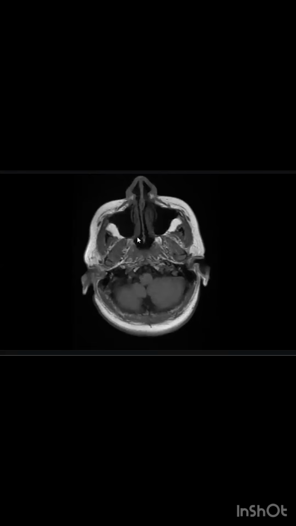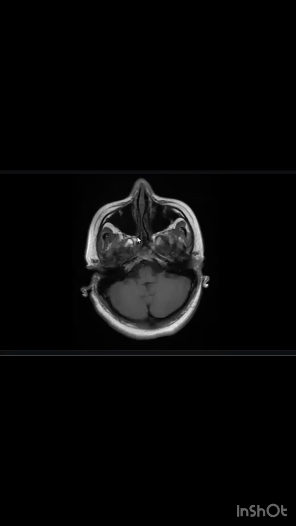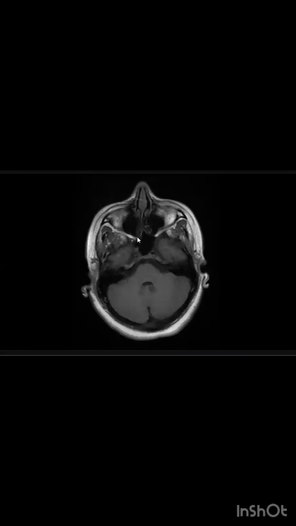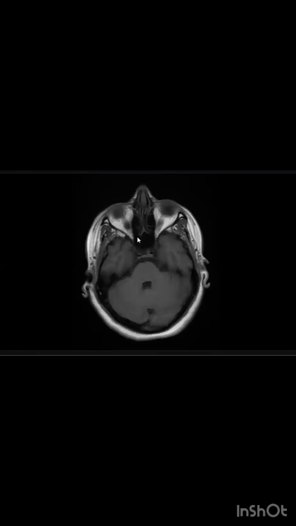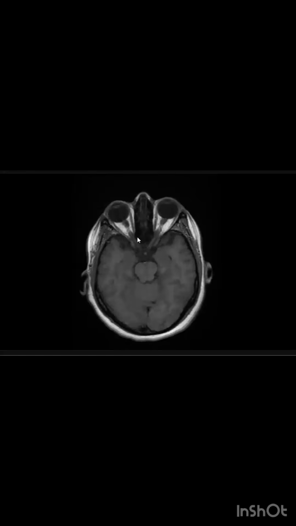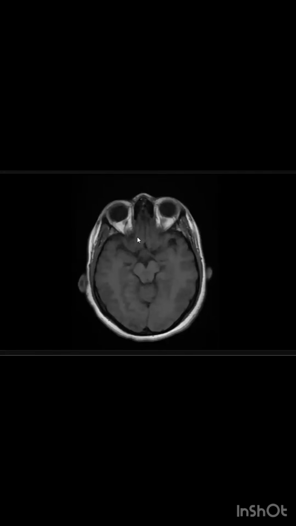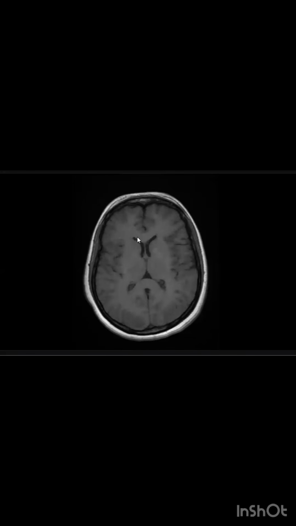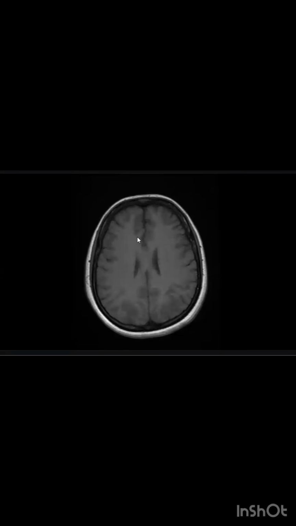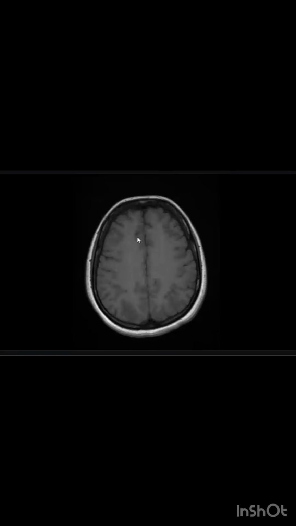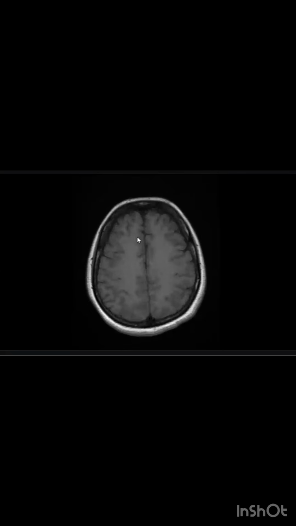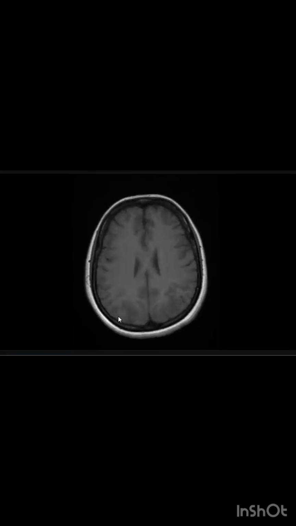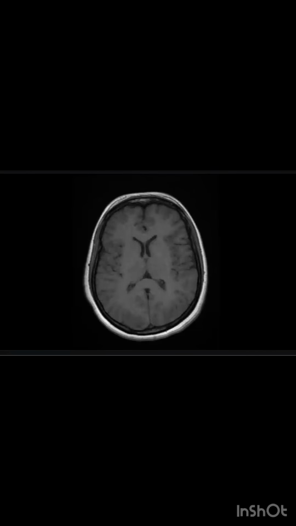At the foramen magnum, there is no evidence of any crowding, and no mass lesion at the CP angles. Ventricles appear unremarkable, and no evidence of any mass lesion. There are subtle hypointensities noted, but I guess these are gyral hypointensities. Next I would like to look at any T2 or FLAIR images.